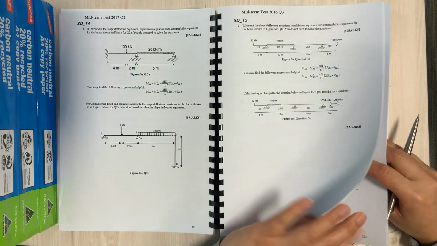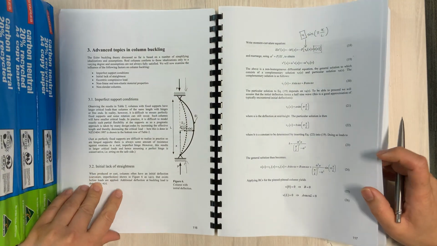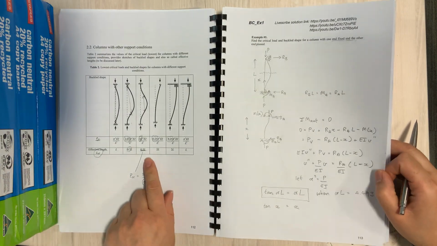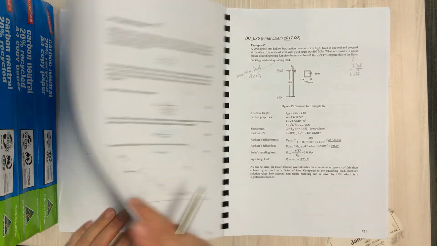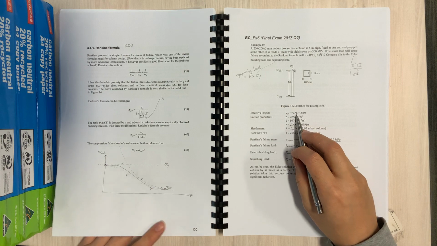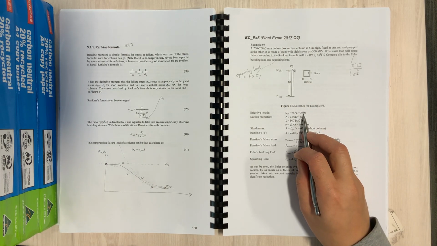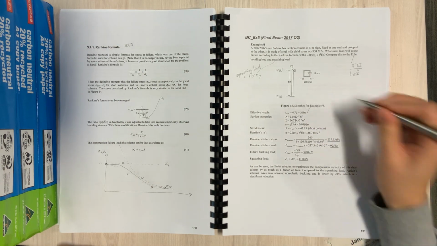If we flick back through the course book, at the start of the buckling section, we've got effective lengths of columns. Because the condition is pin-fixed, it's 0.7 multiplied by L, and you will get 3.5 meters.